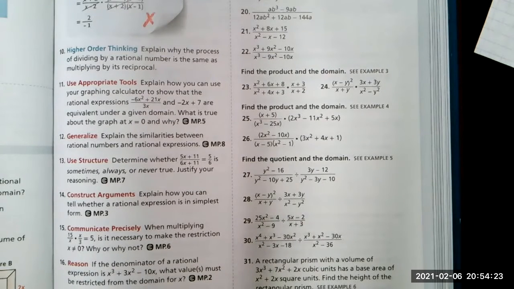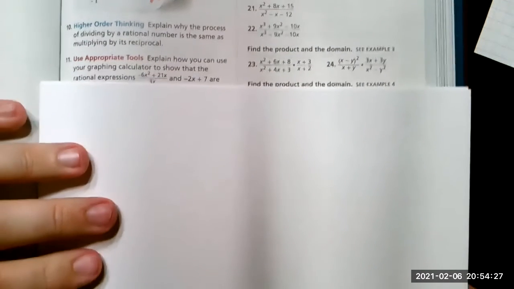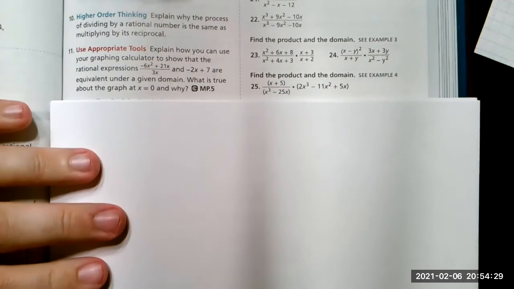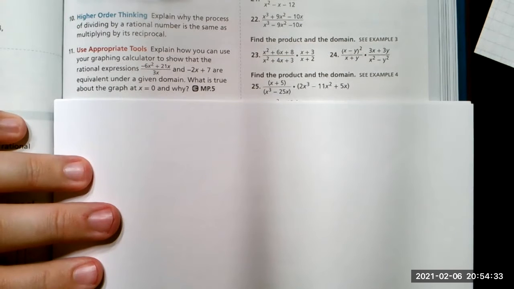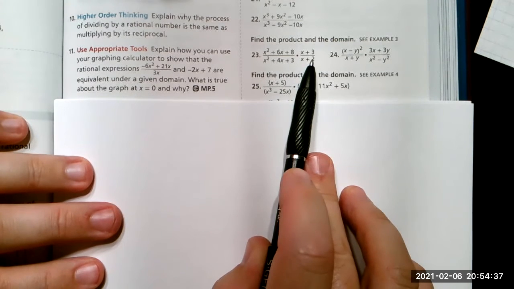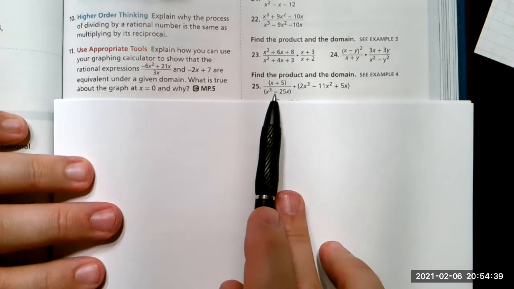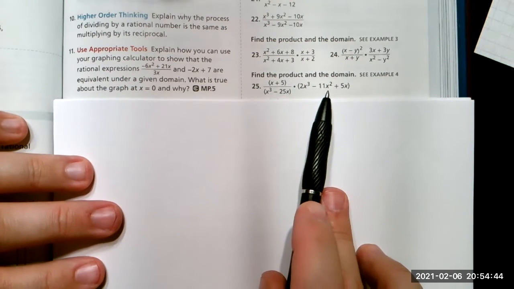Oh, find the product and the domain. 25. Find the product and the domain. So this is similar to 23 and 24. You'll notice that 23 is a fraction times a fraction. Keep in mind, this is still a fraction times a fraction, or at least I can write it like that. So let me go ahead and do that.